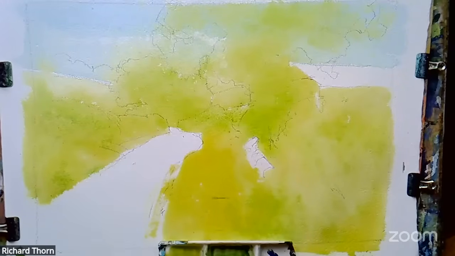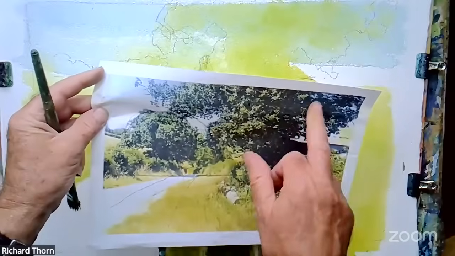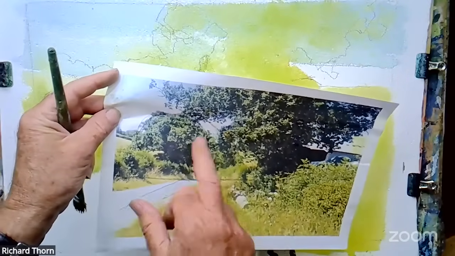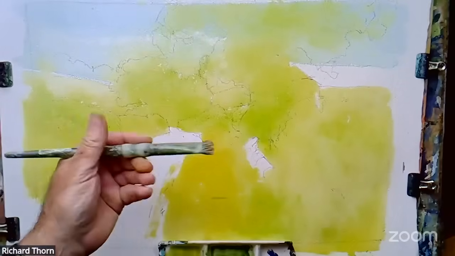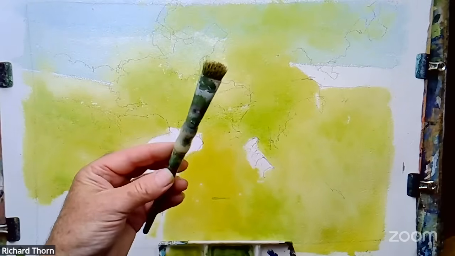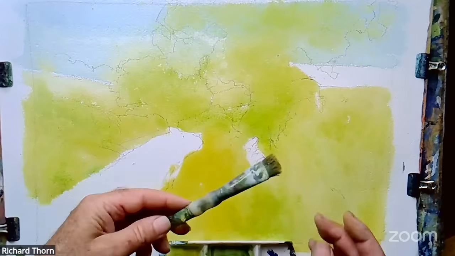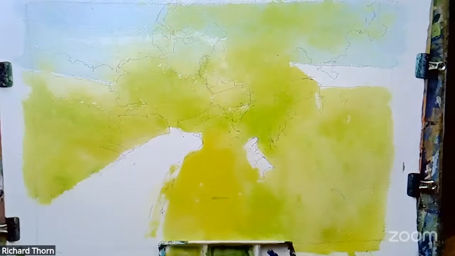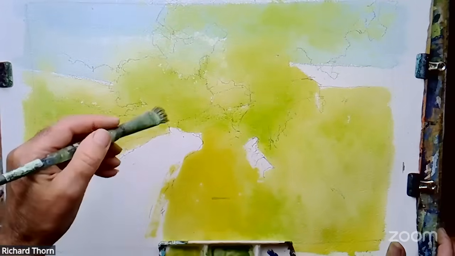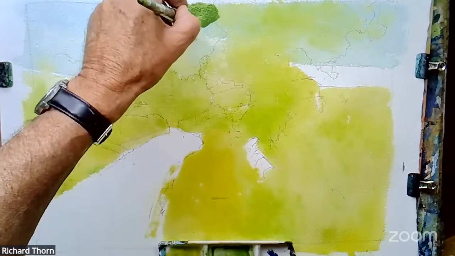So I'm going to start stippling in the trees here. But I want these broken edges, the sort of rugged shapes of the trees. So I'm going to use this brush, which is a kind of acrylic oil brush, which is nylon, quite stiff, and it gives me some nice stippled edges, so I can start. You can see the lovely edges that it makes.